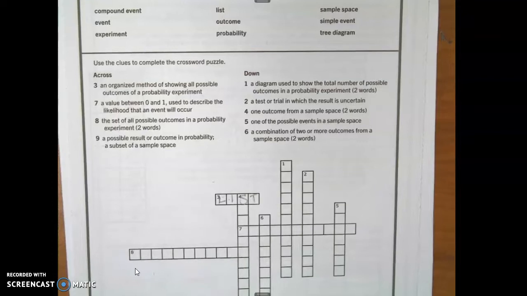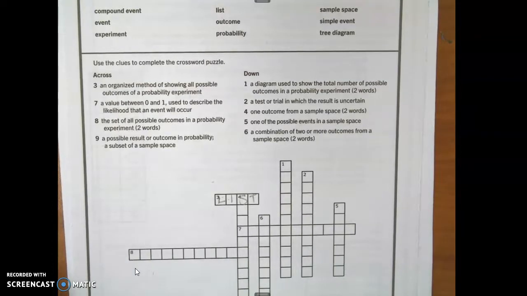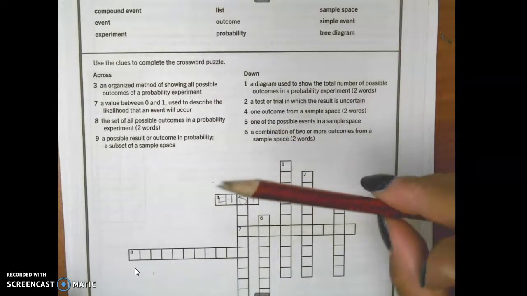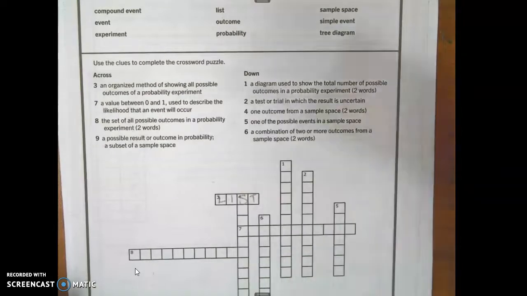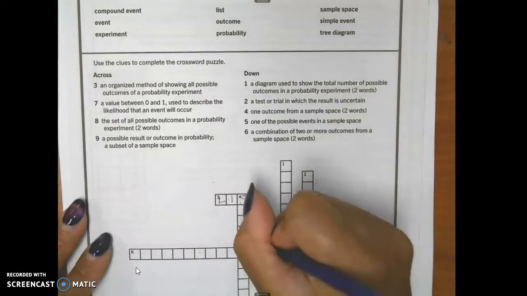Between 0 and 1, used to describe the likelihood that an event will occur. Probability. It was this pencil that broke its lead. You got lead for this one? Just kidding. Yes, you can. I do. Probability.